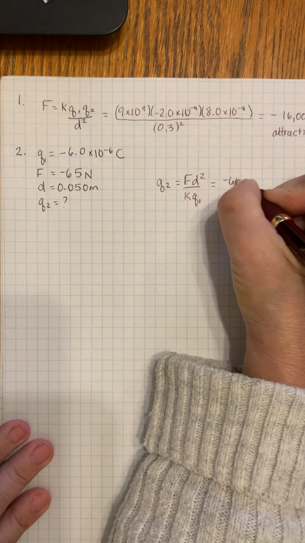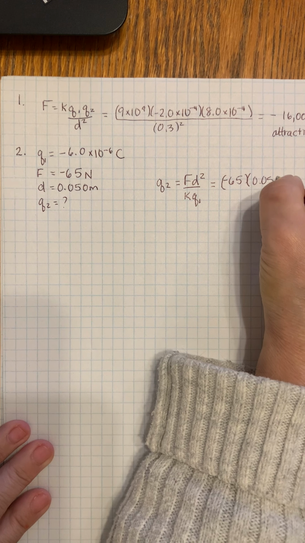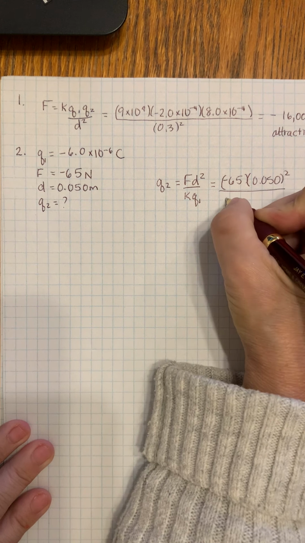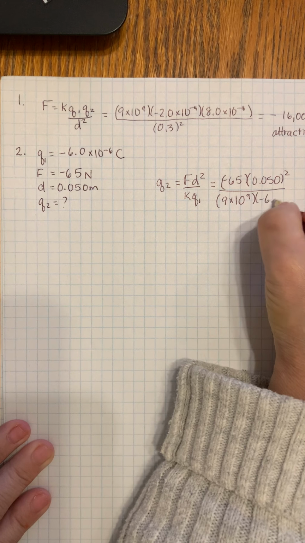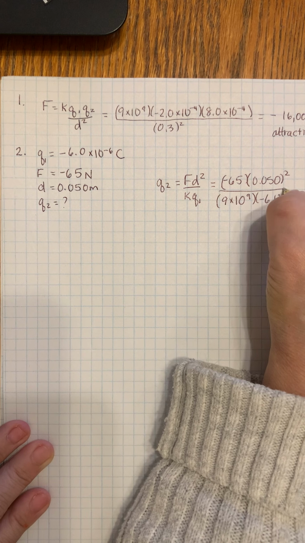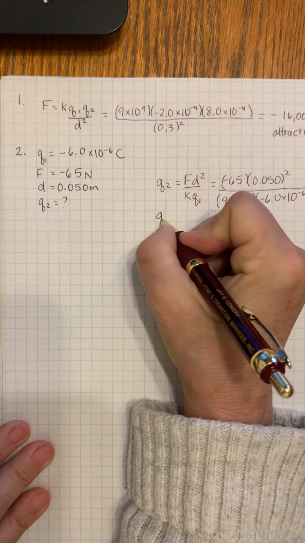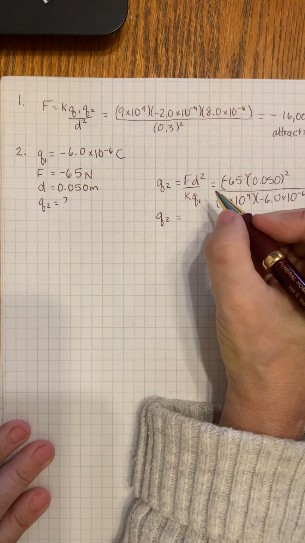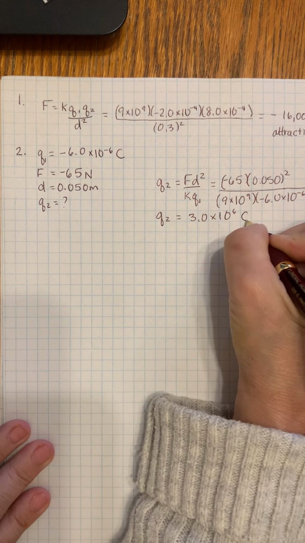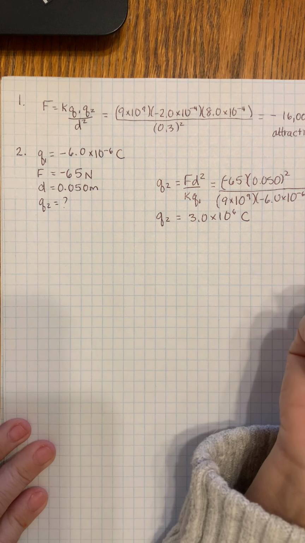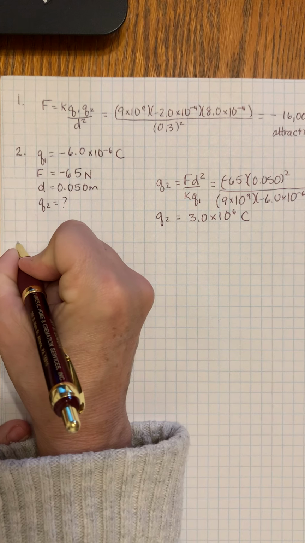So we have negative 65 times 0.05 squared, divided by 9 times 10 to the 9th times negative 6.0 times 10 to the negative 6. And you'll see what's going to happen here is this is going to become positive. This is positive because they're attracting. One has to be positive and one has to be negative. And I get about 3 times 10 to the 6, and the unit is coulombs. Now you have to be careful here because there's C's and Q's and all different kinds of letters all over the place. Some are units, some are unknowns.